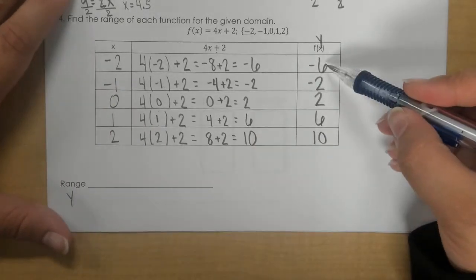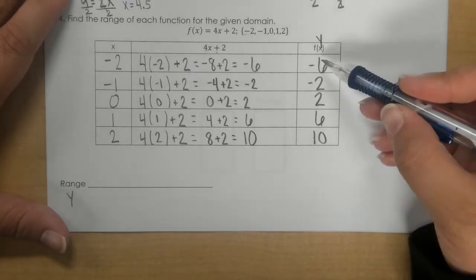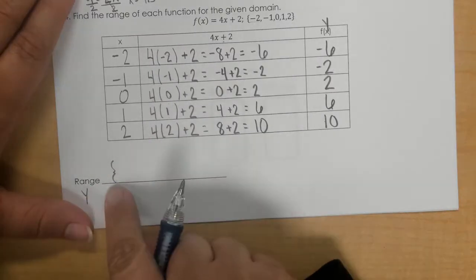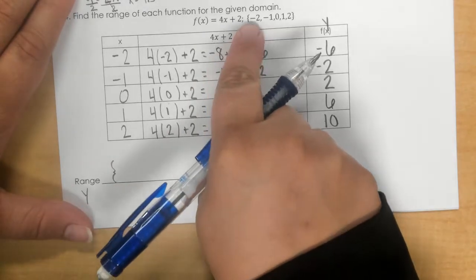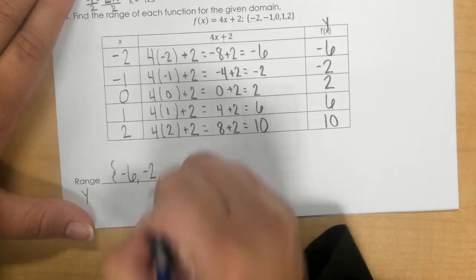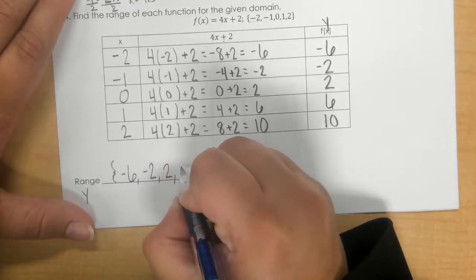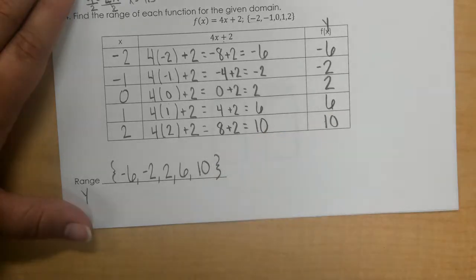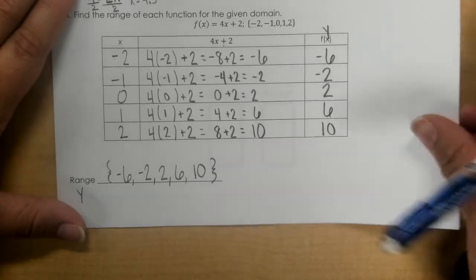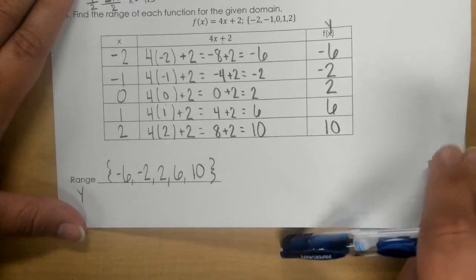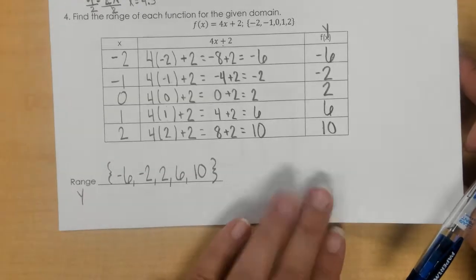So these are in order from least to greatest. And then we want to write it in that set notation. So we want to put our braces because that's what we were given in the domain up here. So negative 6, negative 2, 2, 6, and 10. If you need to pause, you go ahead and pause, and then come back. I'm going to go ahead and move on to number 5.